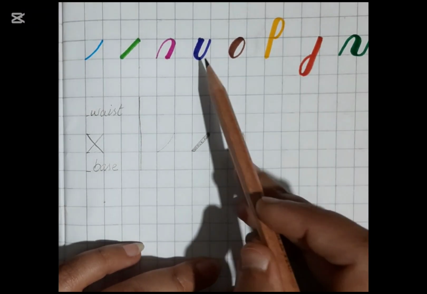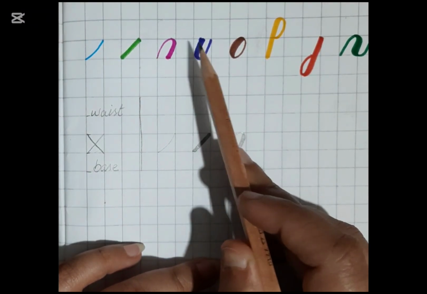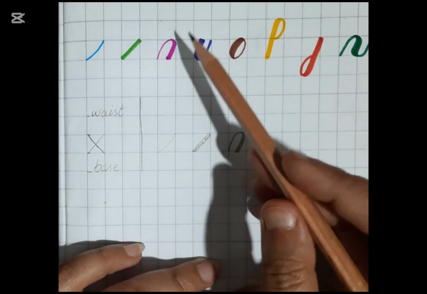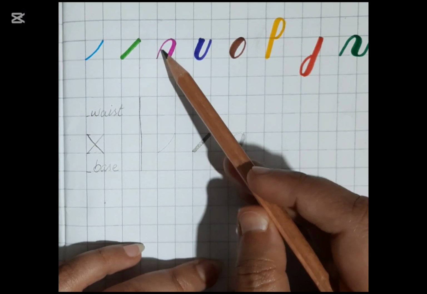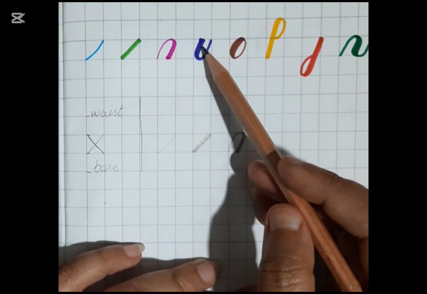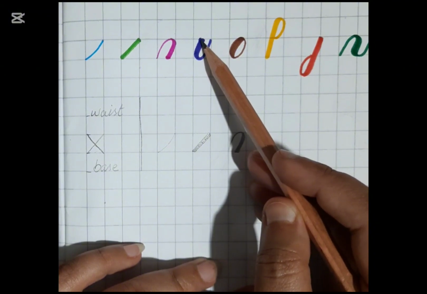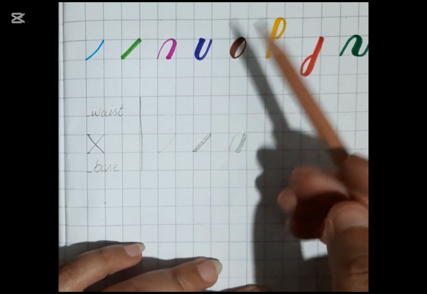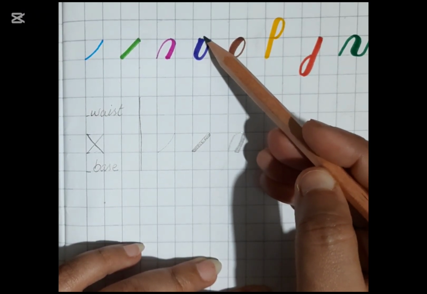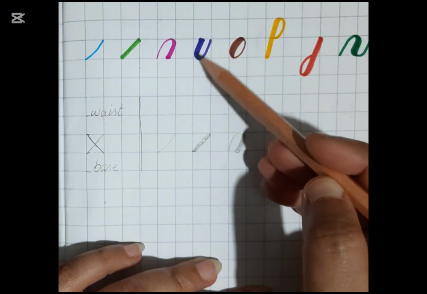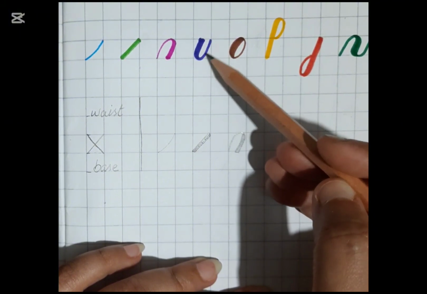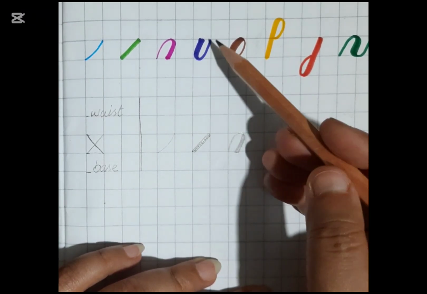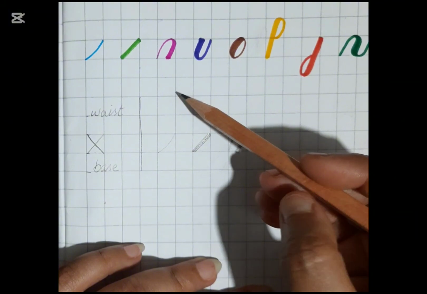Now the next one is underturn. Underturn is the opposite of overturn, because in overturn we start from the bottom left corner and move our pencil to the top. But in underturn, you start from the top and move your pencil to the bottom and then to the top again. Because you move from top to bottom to top, this half should be thick and this half should be thin. Why? We have already discussed that your downstroke must be thick.